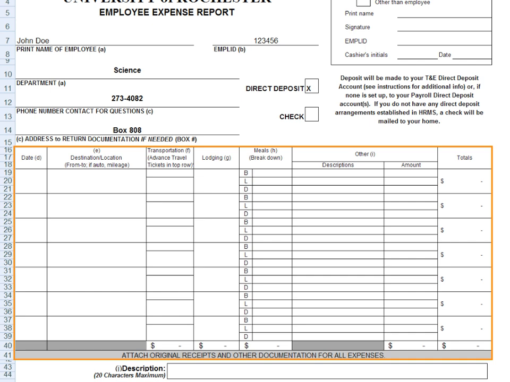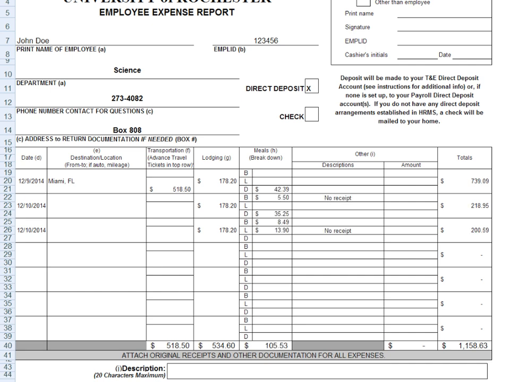Here is where you record your expenses. Record the date of the expense and where it took place. If there's a travel expense, such as airfare or mileage, indicate the amount in the transportation field. If you paid for a hotel stay, indicate the amount under lodging. Meal costs should be listed separately: breakfast, lunch, and dinner. Any other expenses, for example cab fare or registration fees, should be listed under Other. Be sure to include a description and the dollar amount.